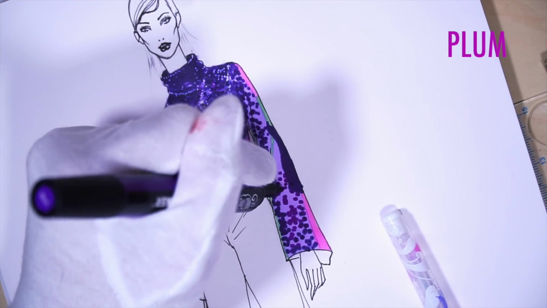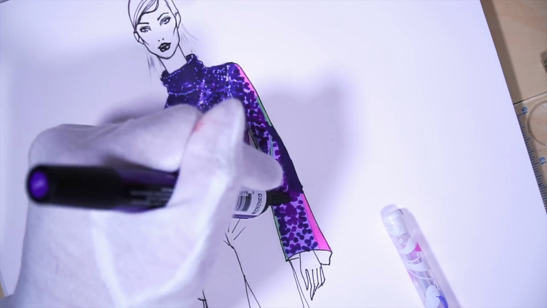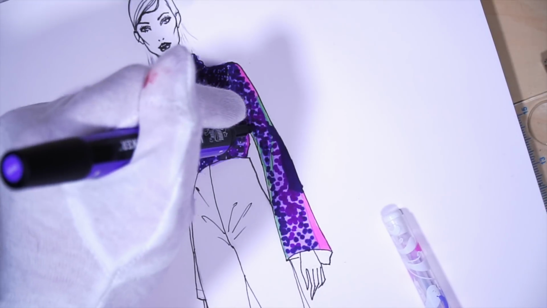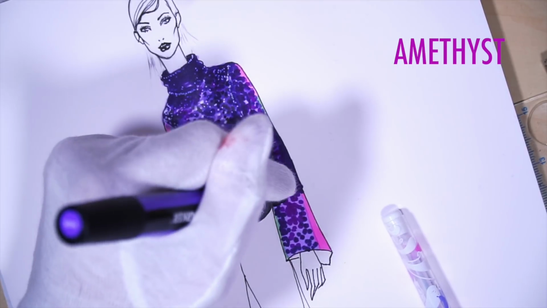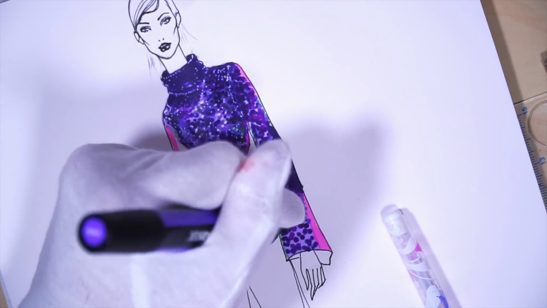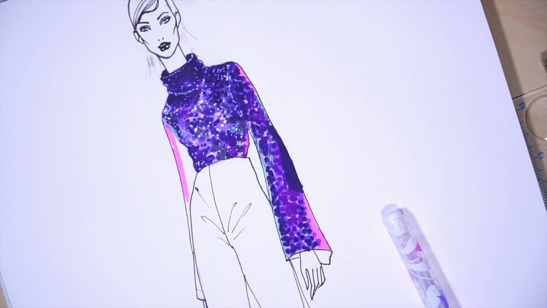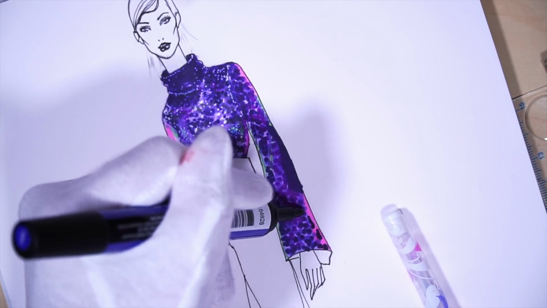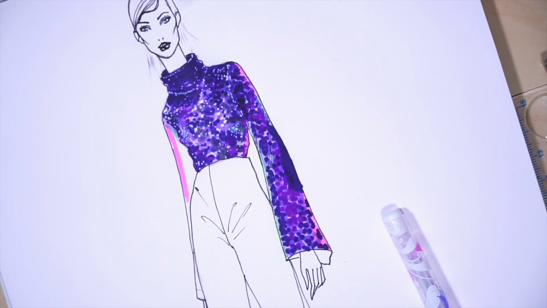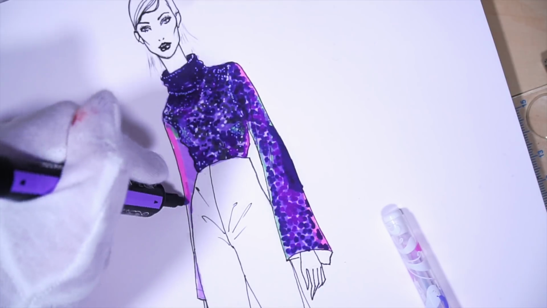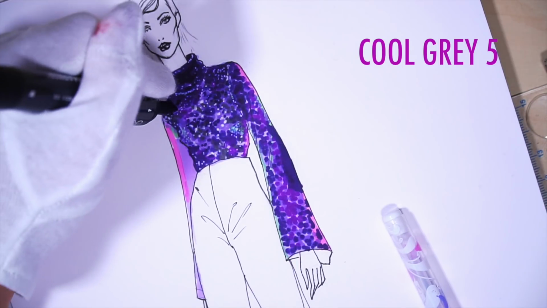Now I'm using plum. We'll make it blend. So next I'm using amethyst color. It's a lighter violet. So more is better in this case. More of aubergine. And I'm using orchid for the other sleeve. Cool Gray 5, let's just darken those parts.